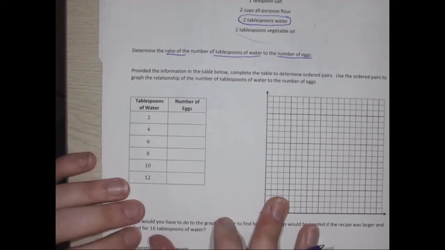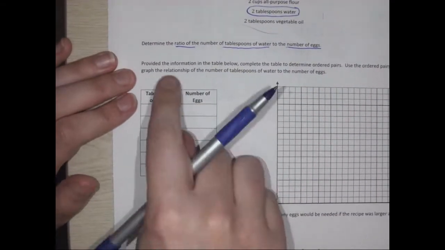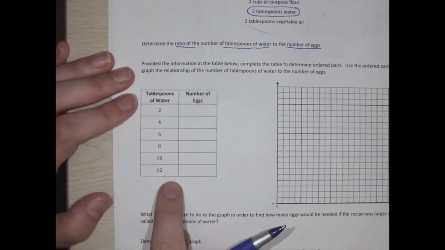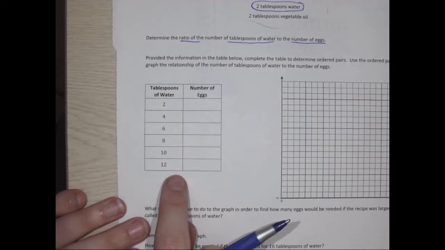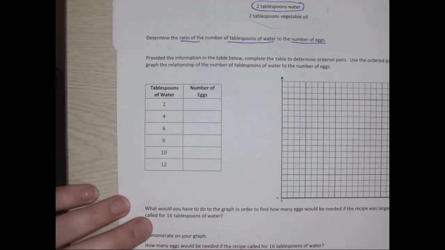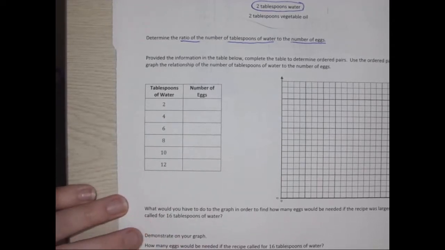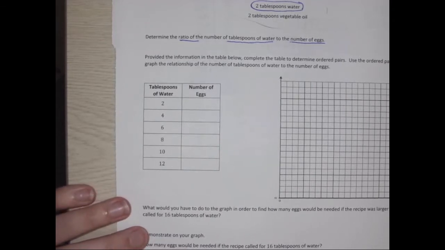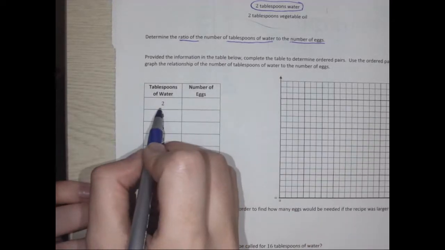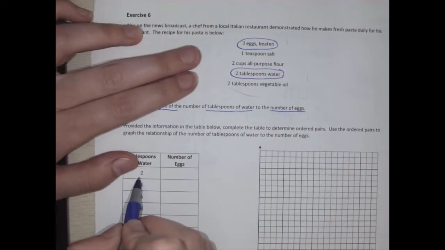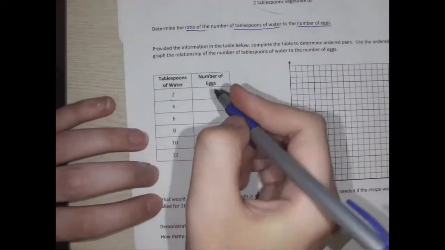Let's move down to the next part. Provided the information in the table below, complete the table to determine ordered pairs. Use the ordered pairs to graph the relationship of the number of tablespoons of water to the number of eggs. So if I have 2 tablespoons of water, how many eggs do I have? 3. That's what my recipe tells me.